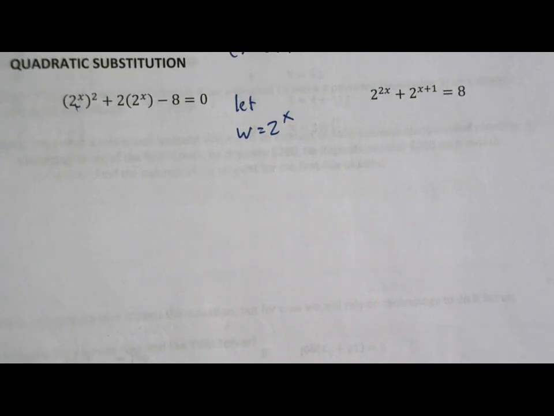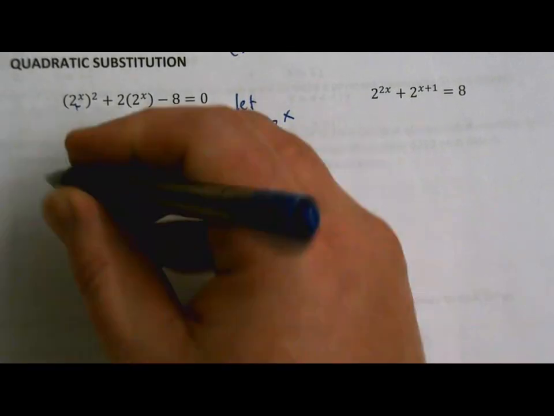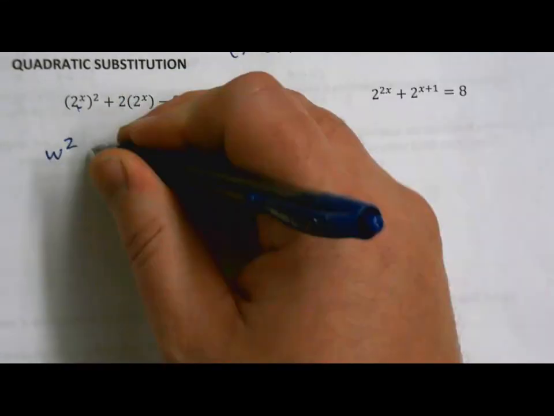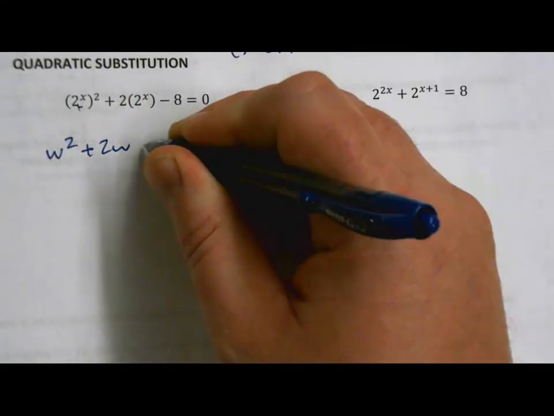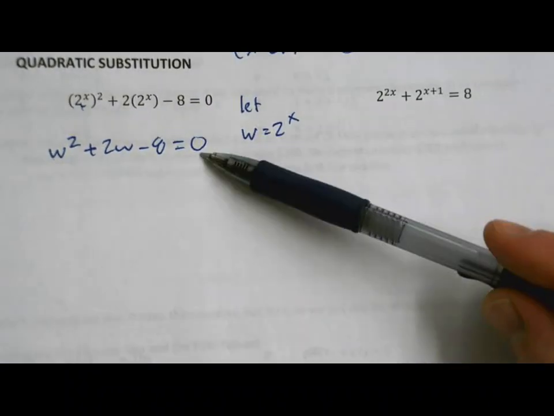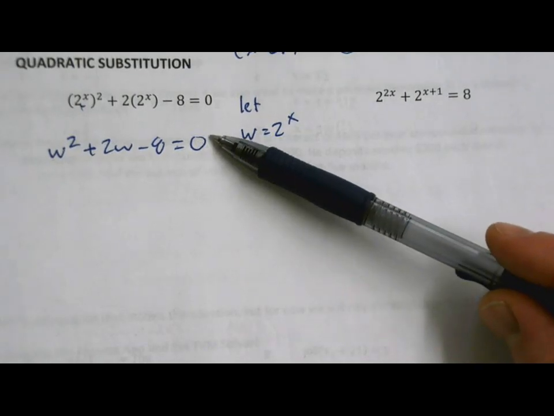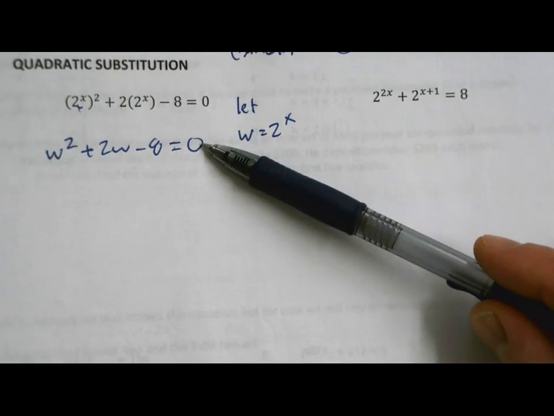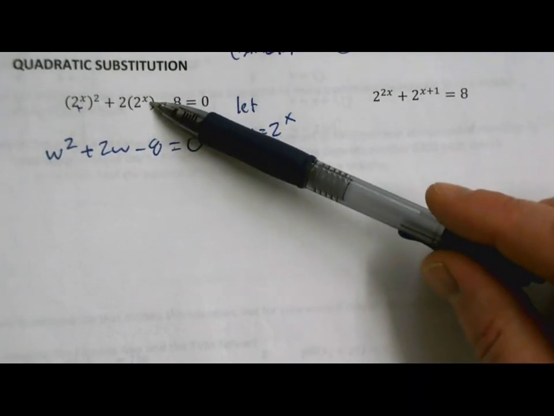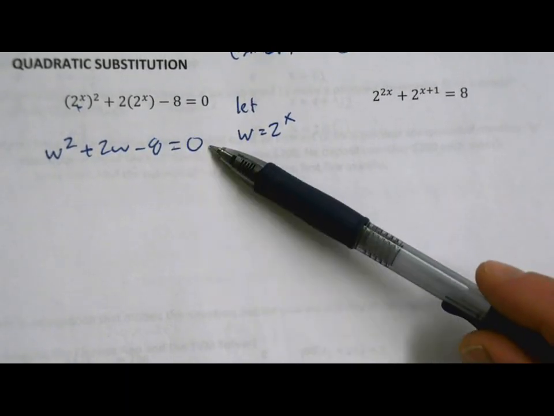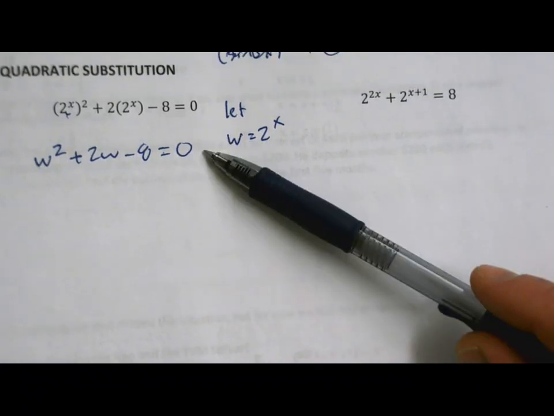Because if I do that, then this equation now becomes much simpler. Now it's just w squared plus 2w minus 8 equals 0, and it does not hurt my brain nearly so much to look at this equation as the original one. Right? So for the sake of my sanity, I'm going to hide this 2 to the x behind the w for a little while. And now we've got a simpler equation. We're like, okay, this I can deal with, right?